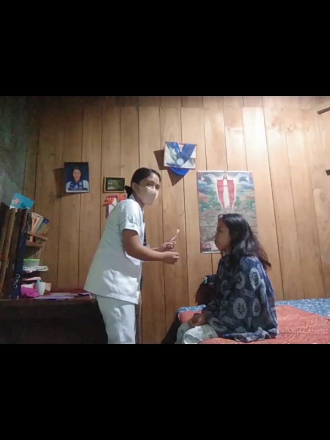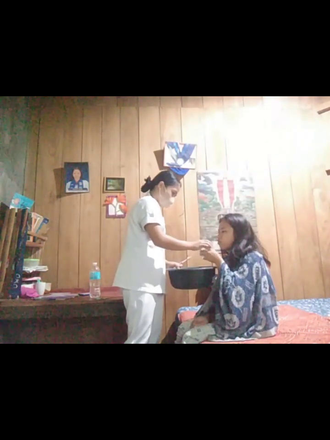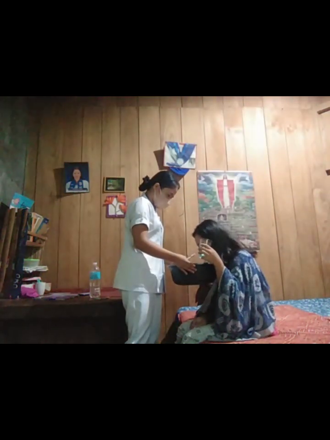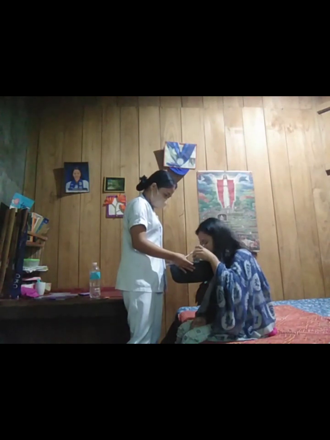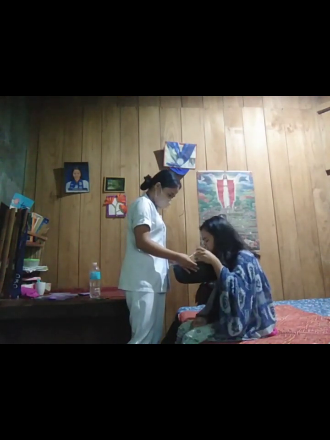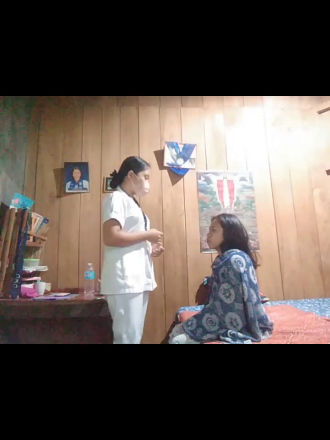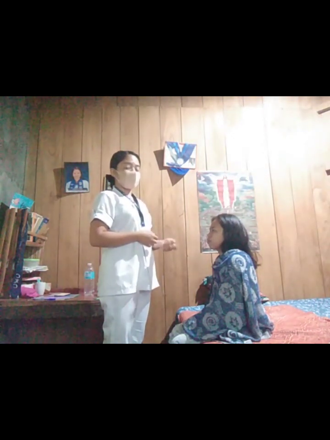Next, have the client rinse vigorously with water and spit into the emesis basin. Then repeat until clear. And the next is to assist the client to floss each tooth if the client prefers. Mom, would you like to floss your teeth? No. This is to prevent gum disease.